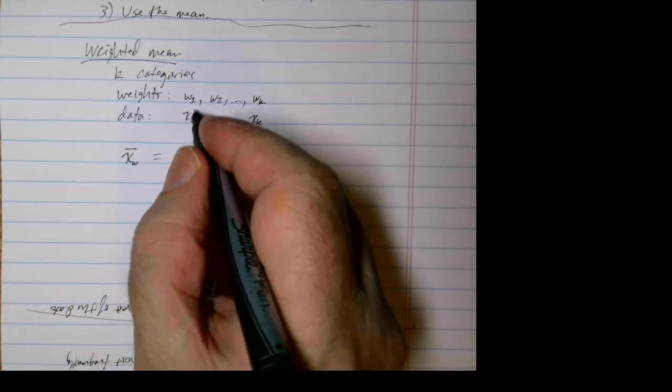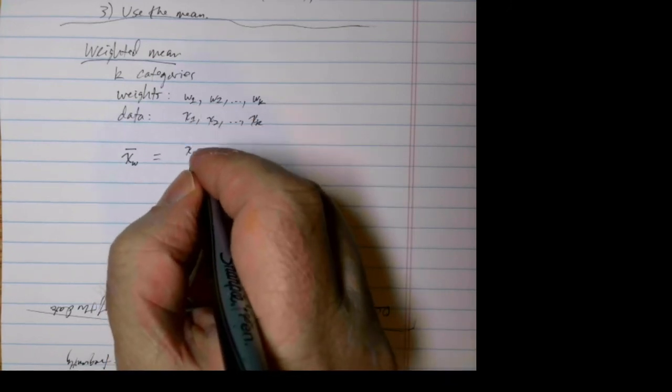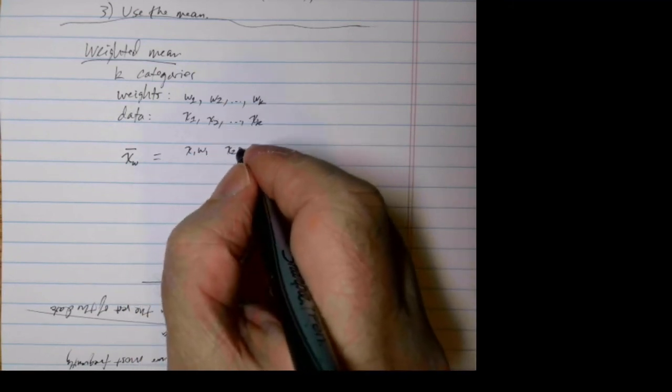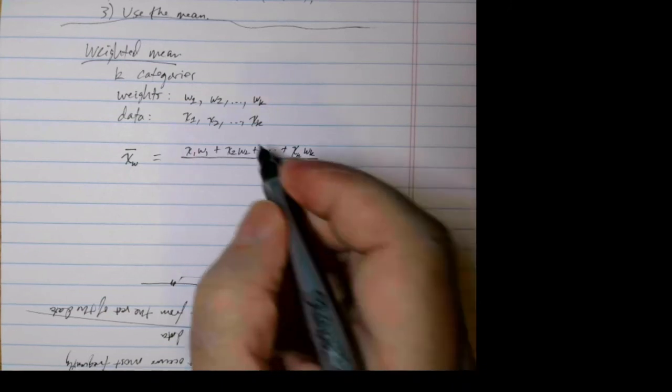Then the weighted mean, and I'm going to use x bar sub w for this. Some people do just write x bar for a weighted mean, but I prefer not to. All you do is multiply each data point times its weight. So x1 w1, and then x2 w2, and so forth. Then you add up all those little products, and then you divide that sum by the sum of the weights.